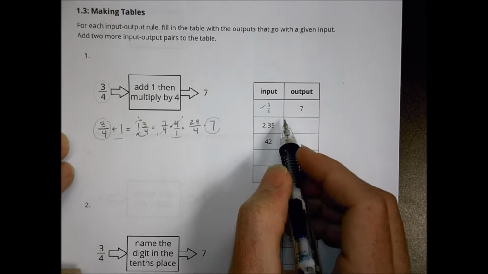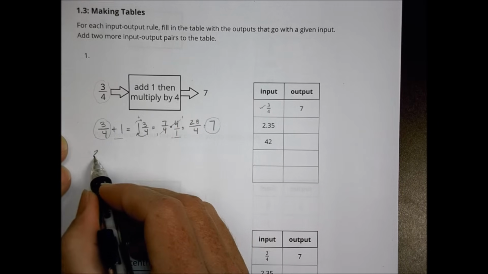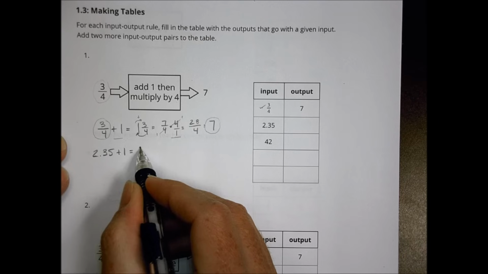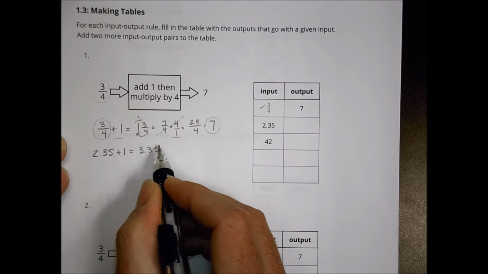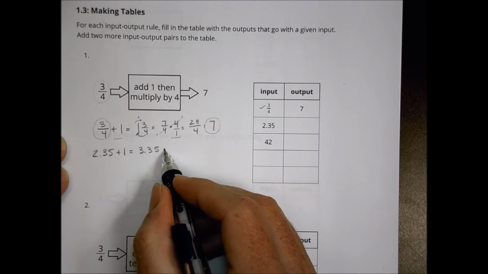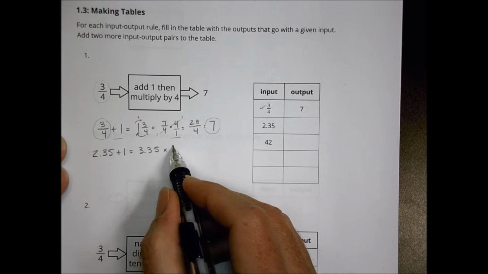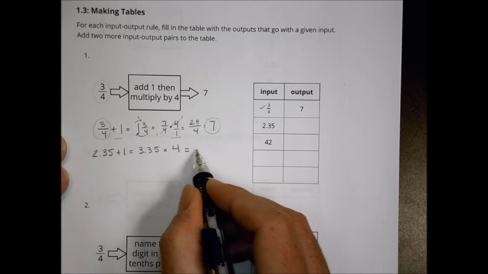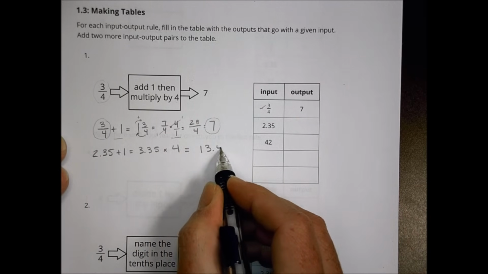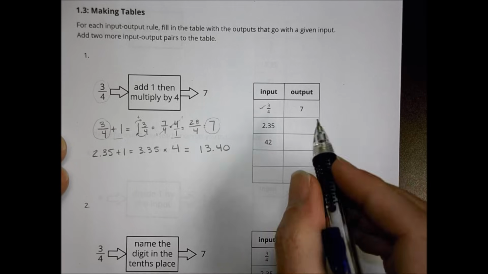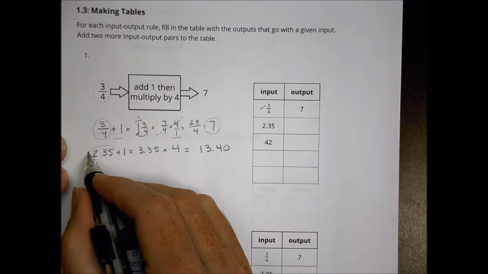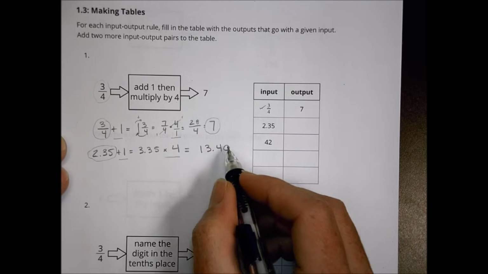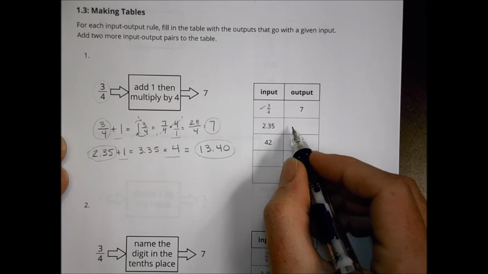So let's do that with the next couple values here. If I start with 2.35, and I add 1, now I'm at 3.35, right? I'm going to take that value and I'm going to multiply it by, the next step here, by 4. 4 times 3.35 is actually equal to 13.4, and I can do 40 if I want to. So there's my input, and then when I apply the rule of add 1, multiply by 4, I end up with the output of 13.40.